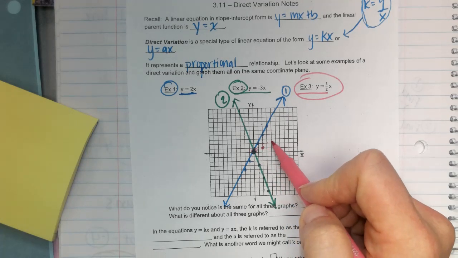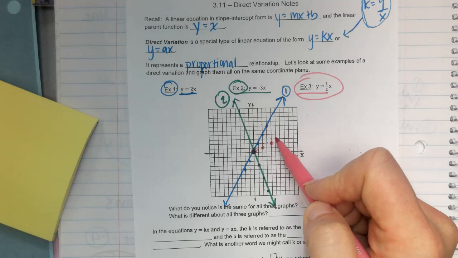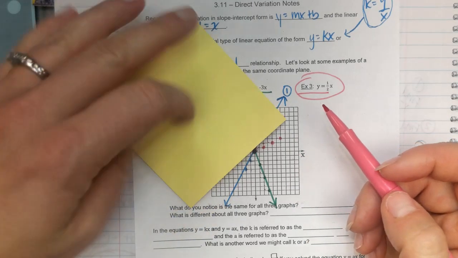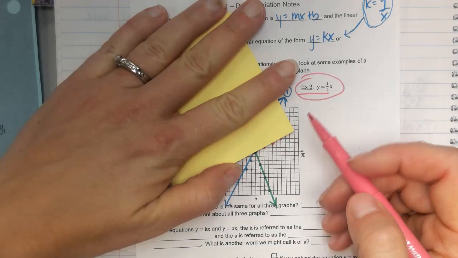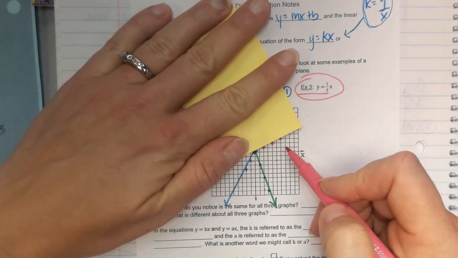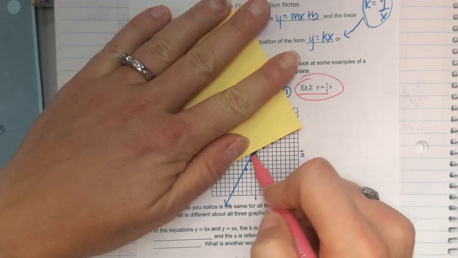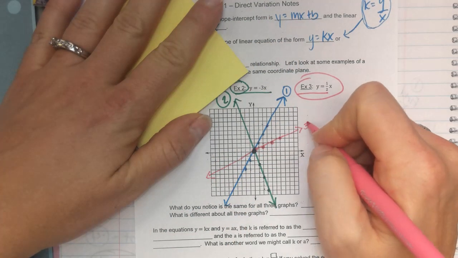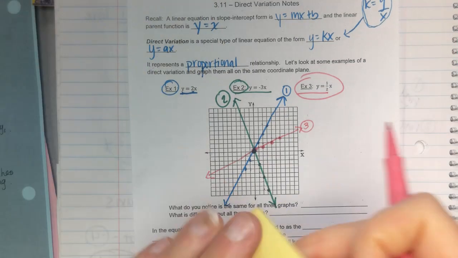Up 1, over 2, put a dot. And so on. So this one should be a positive line, because it is a positive slope. So yes, it is a positive slope.